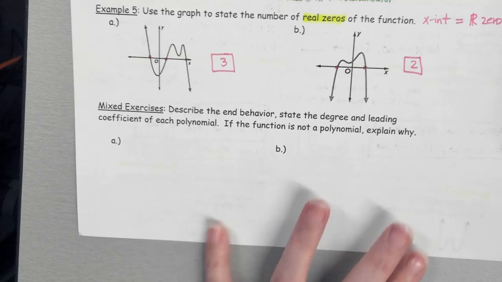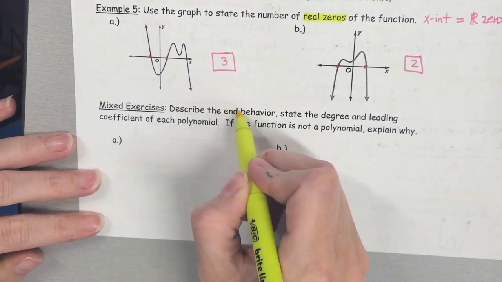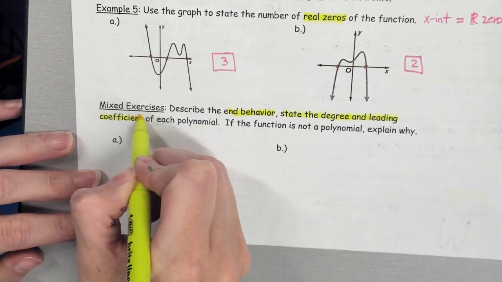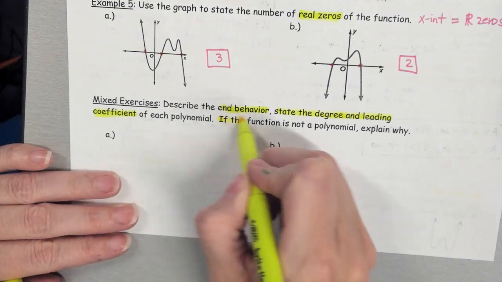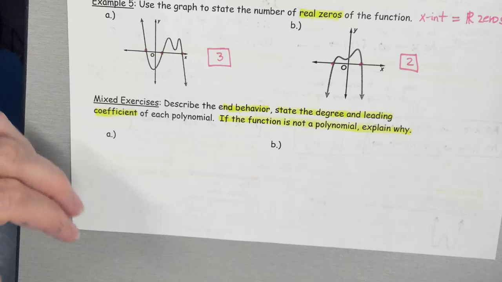Okay, now this last one is putting everything we've done together. So you're describing the end behavior, you're stating the degree and the leading coefficient, and then if the function is not a polynomial, you're going to explain why.